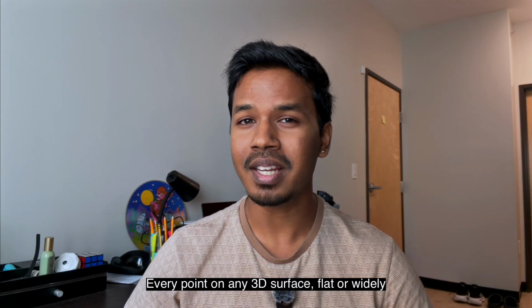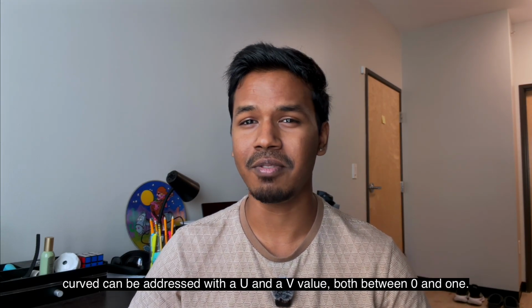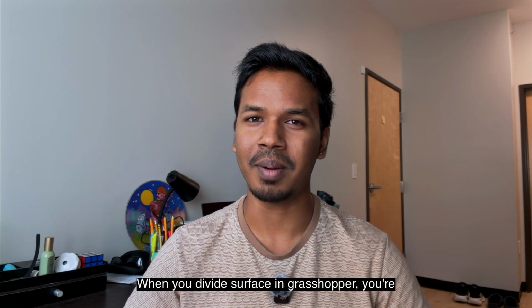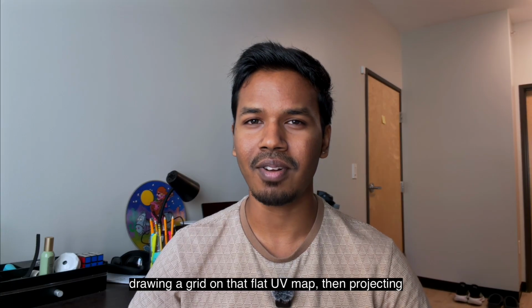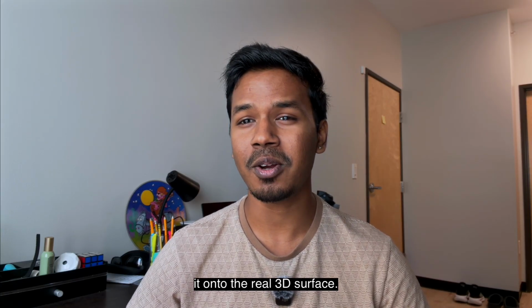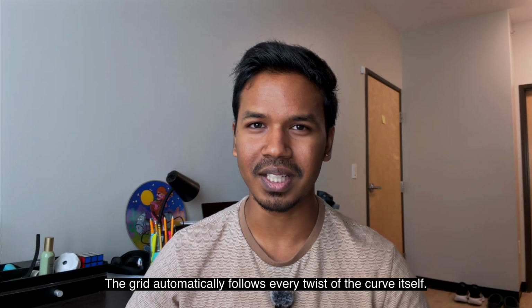Every point on any 3D surface, flat or widely curved, can be addressed with a U and a V value, both between 0 and 1. When you divide a surface in Grasshopper, you're drawing a grid on that flat UV map, then projecting it onto the real 3D surface. The grid automatically follows every twist of the curvature.